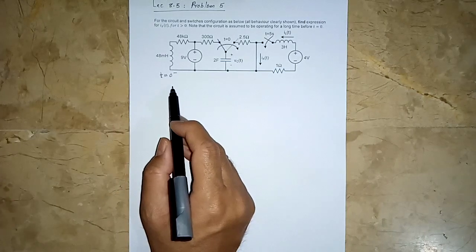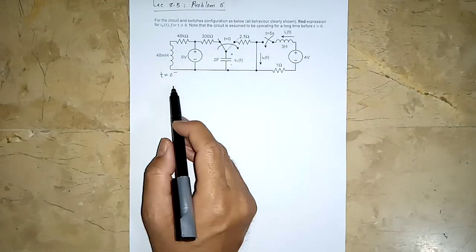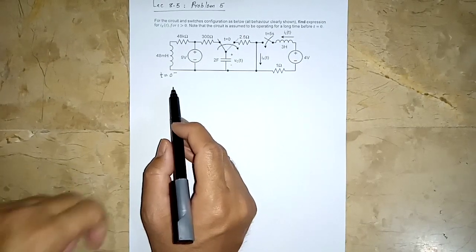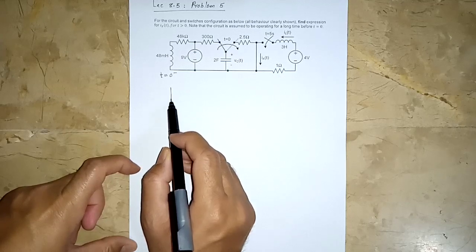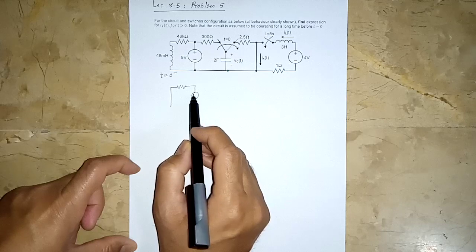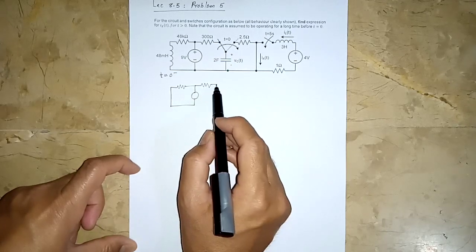So everything would be in steady state, and then all the inductors would have converted to short circuits, and the rest of everything would be there. Let us redraw everything. It may take some time.